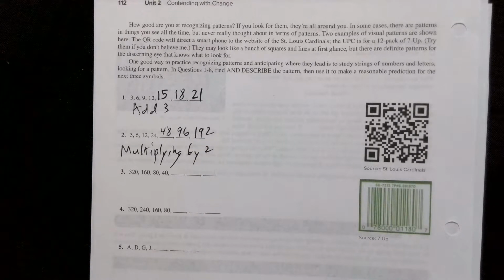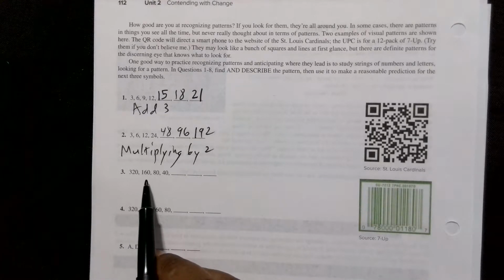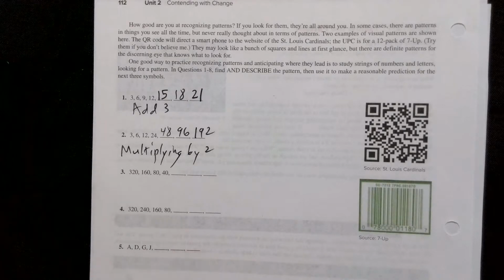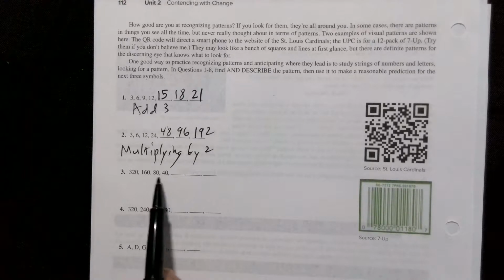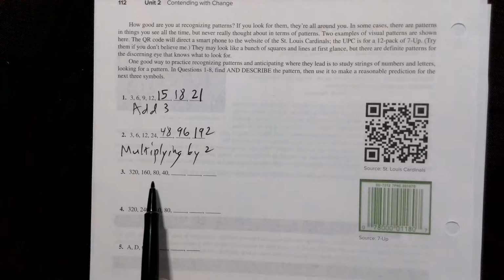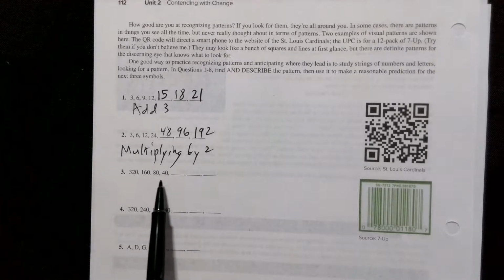Now we come here to number 3. We have 320 down to 160, 160 to 80, 80 to 40. Now if you look at these numbers, these are some large numbers. So what I will do is start with the smaller numbers. To get from 80 to 40, we have 2 options. We can subtract 40 or divide by 2, because 80 minus 40 is 40, and 80 divided by 2 is also 40.